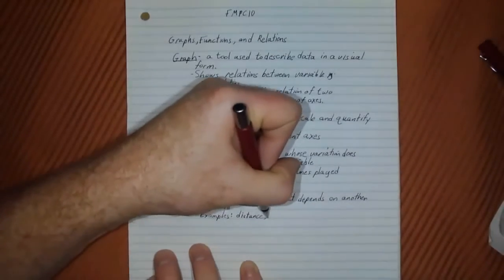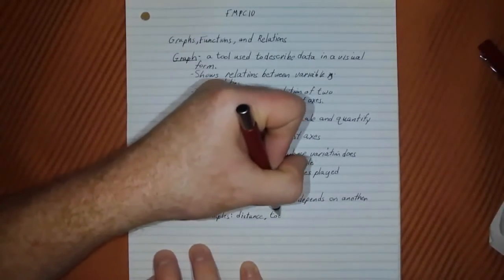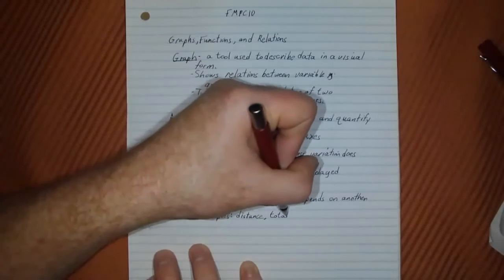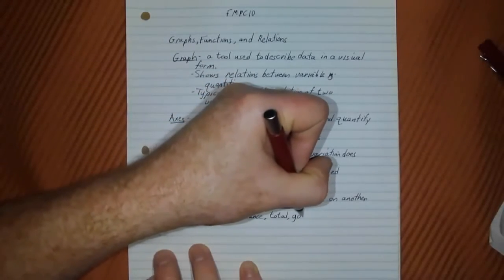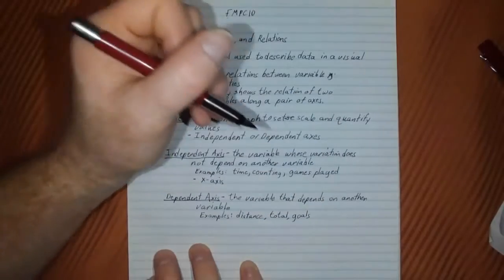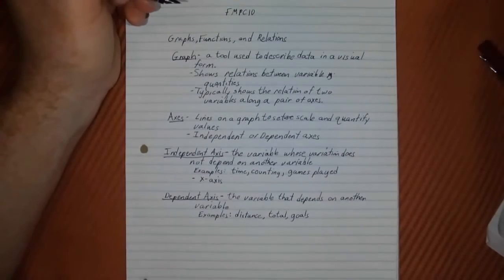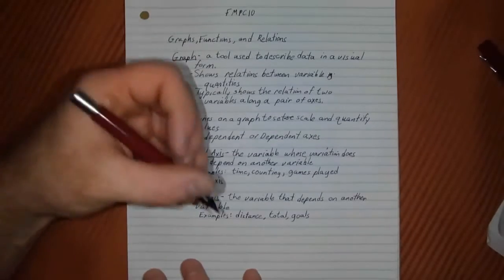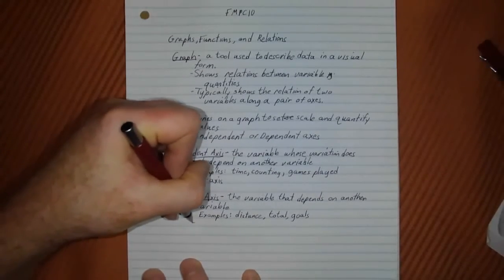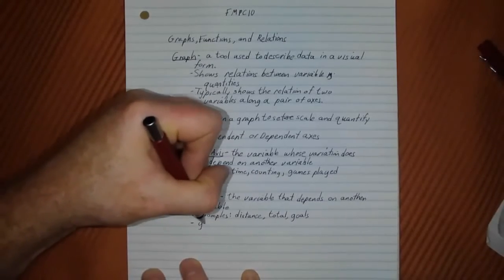So let's say counting, the sum or the total. How many goals you scored. How many passes you made. How many times you high-fived. Zero. It's COVID-19. You shouldn't be high-fiving. And the dependent axis is usually the y-axis.